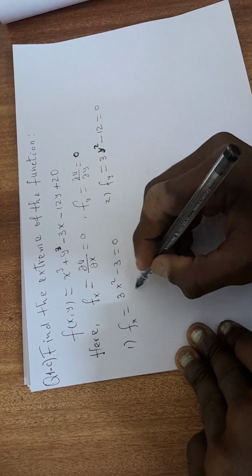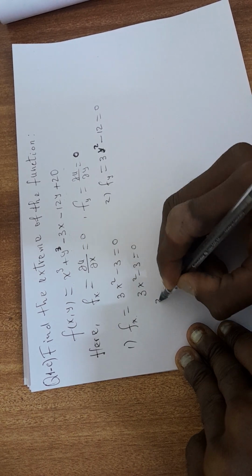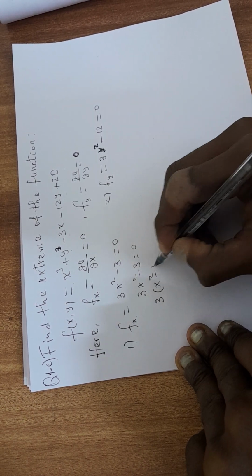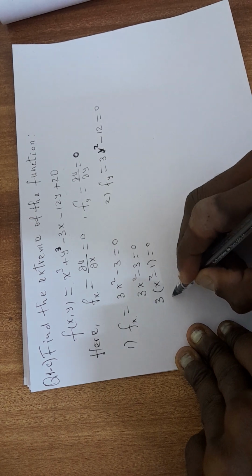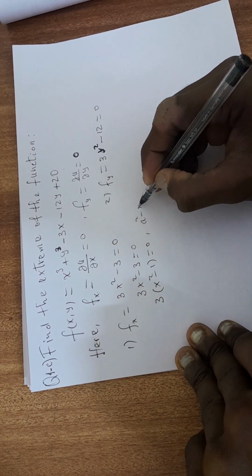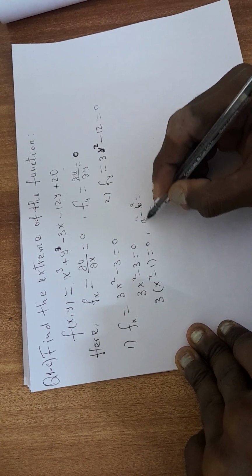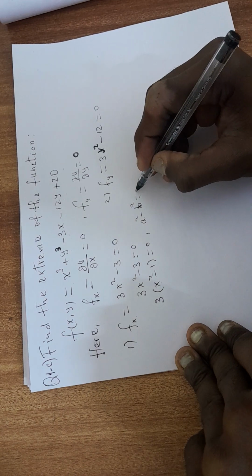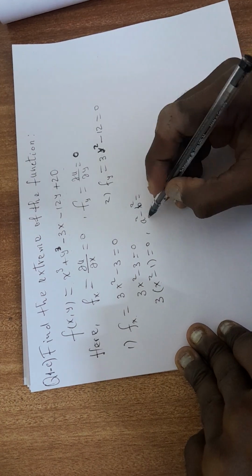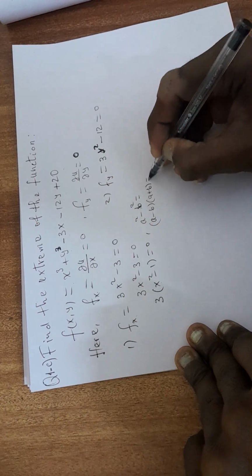What do we have to do here? Here 3x squared minus 3 is equal to 0. Take out the 3, so x squared minus 1 equals 0. So here we just apply a squared minus b squared, the difference of squares. This is the same as a minus b times a plus b equal to 0.